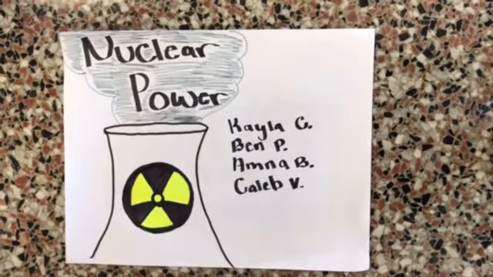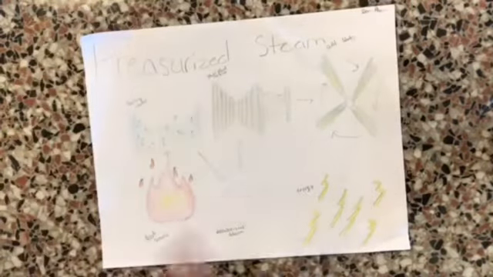Today we're going to be teaching you about nuclear power. Nuclear power is non-renewable because you cannot remine it or get the steam back. Power plants have two ways of conducting energy.